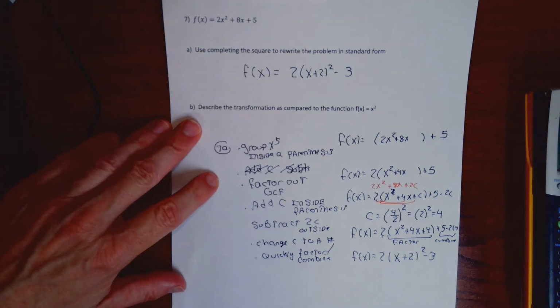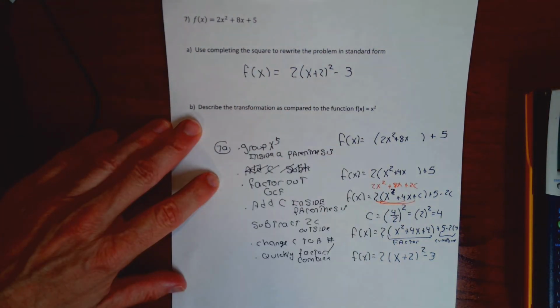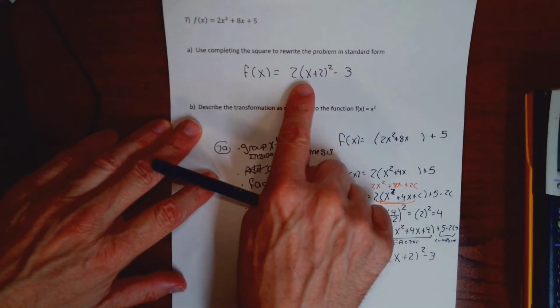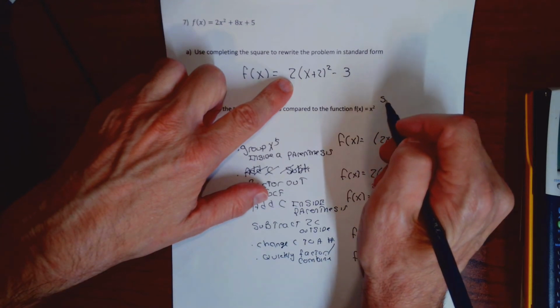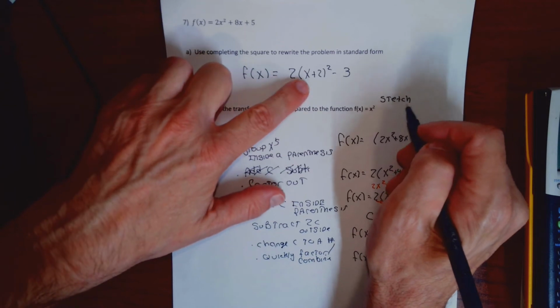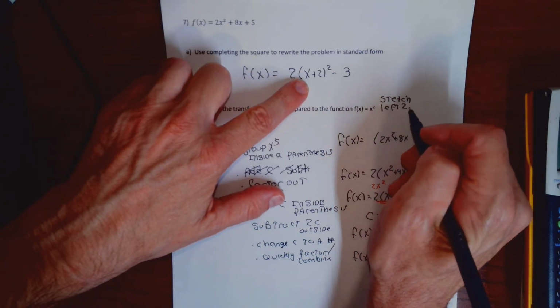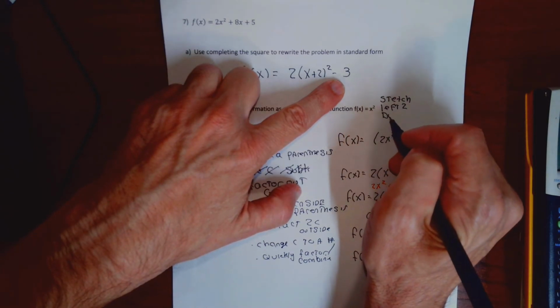But I'll live with it. I'm going to describe the transformation, then I'll go write it in purely standard form. If I wanted to compare this function's graph to the graph of x squared, the 2 out in front would stretch the function or make the graph narrower. The plus 2 inside of parentheses would move the graph 2 units to the left, and the minus 3 would shift the graph down 3 units.